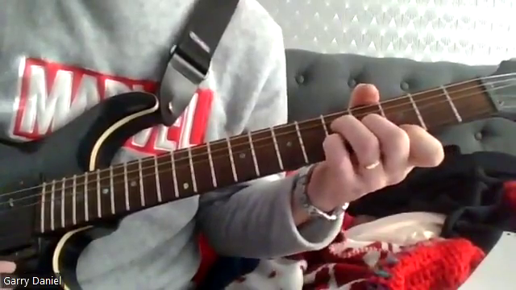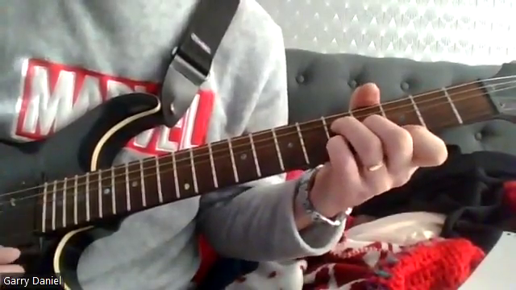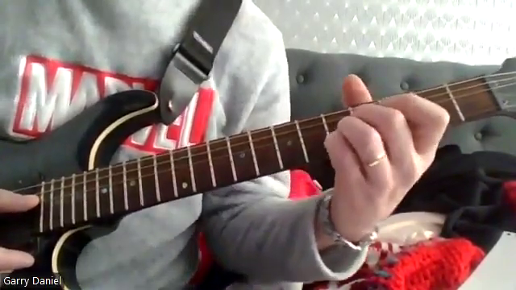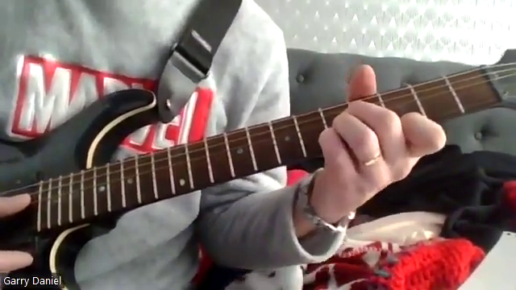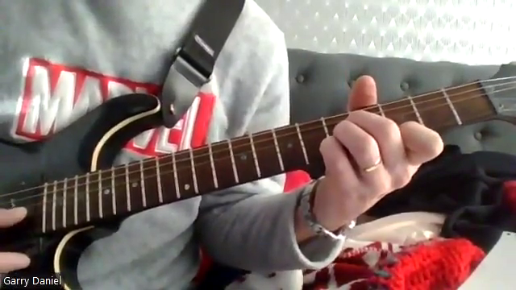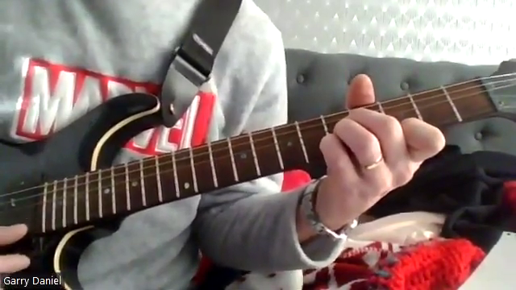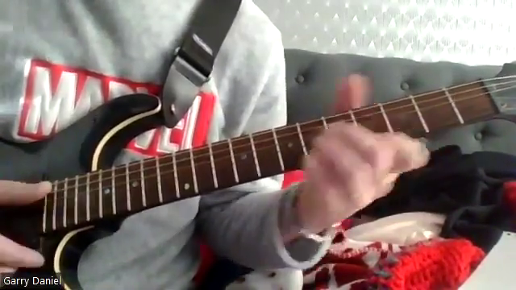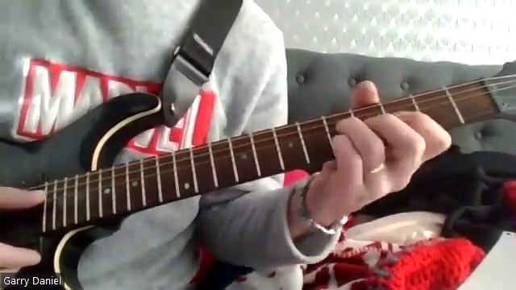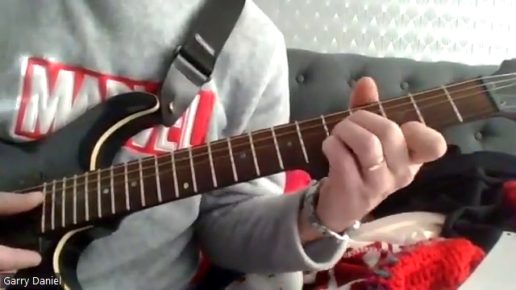Then C major, if I want to keep it in the same position, I could just do second inversion: G, C, E, G. So we've got G major, D major, E minor, and then C major.